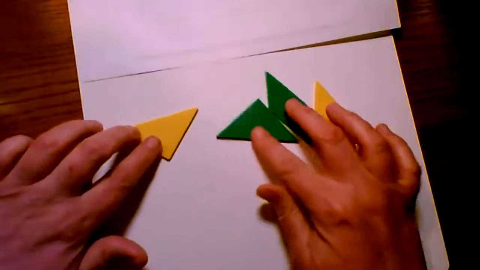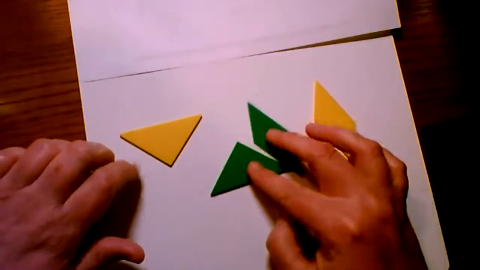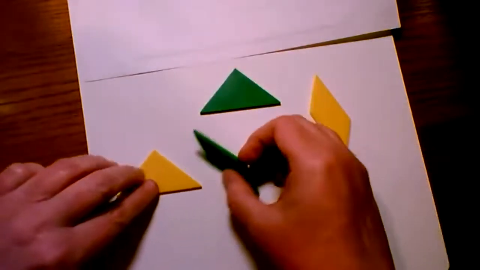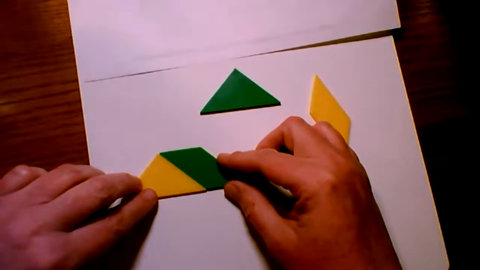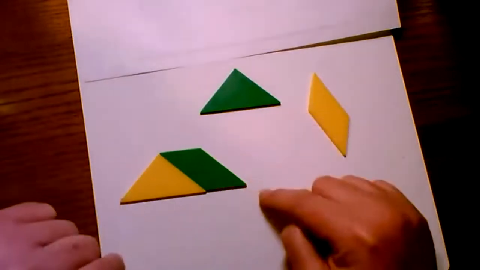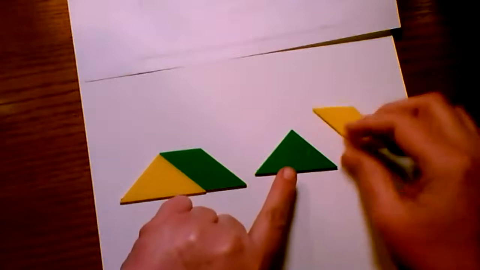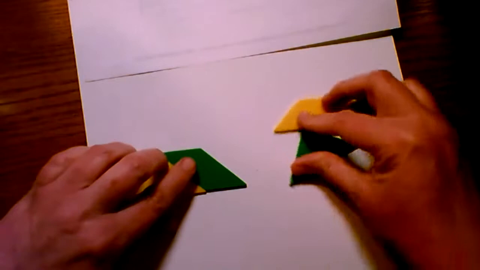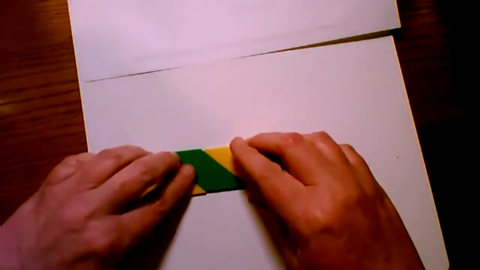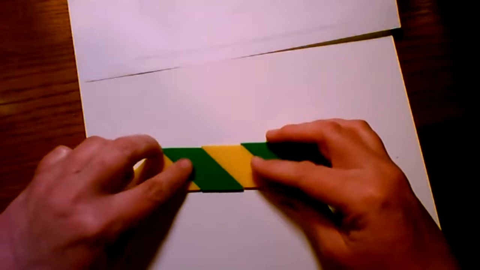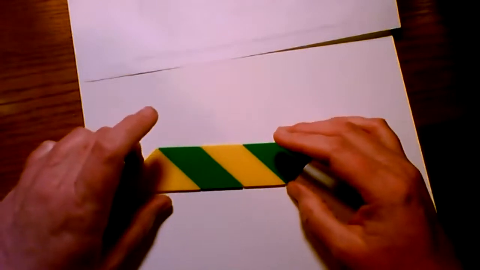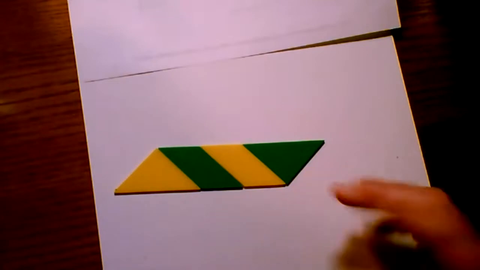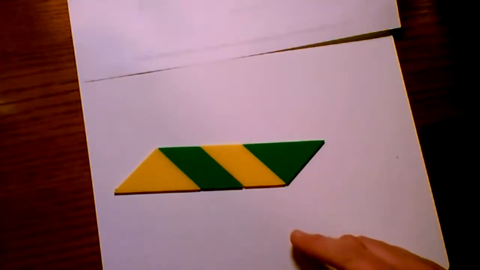All right, so it doesn't matter if your child chooses to make 1 green figure and 1 yellow. I'm going to mix up the colors just so that you can really see clearly the distinction between the 2 pieces. So here I've made 1 trapezoid, and I'm going to be making another one here. And then the instructions say to flip this one around and line it up so that it makes a parallelogram. Okay, so two trapezoids fitted together by flipping one around makes a parallelogram.